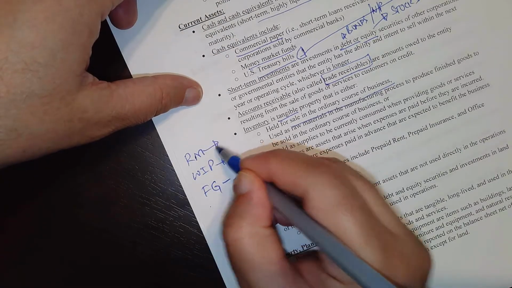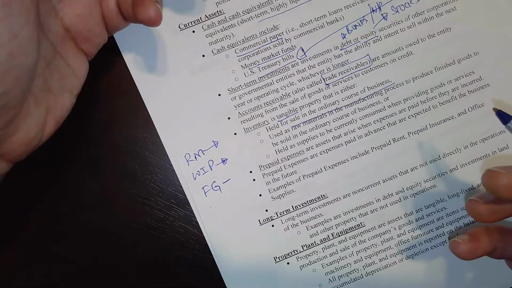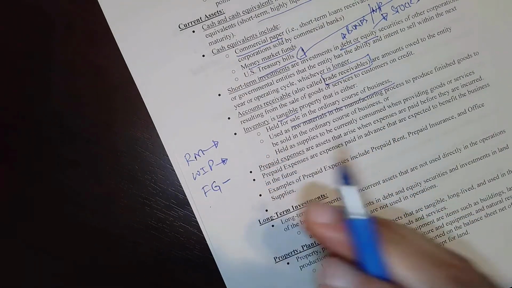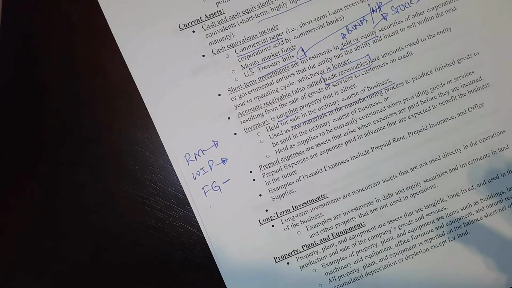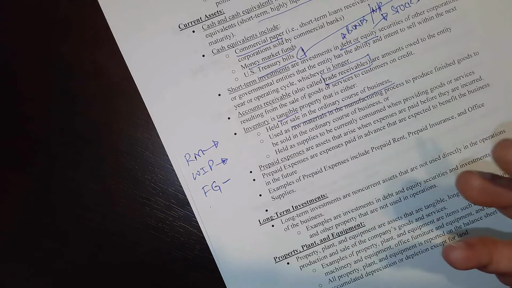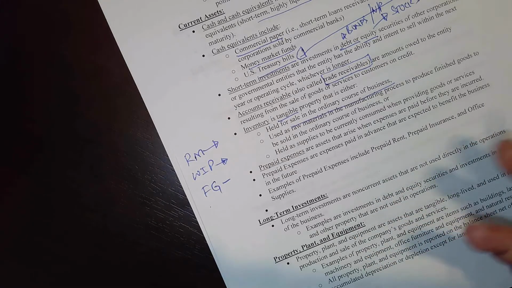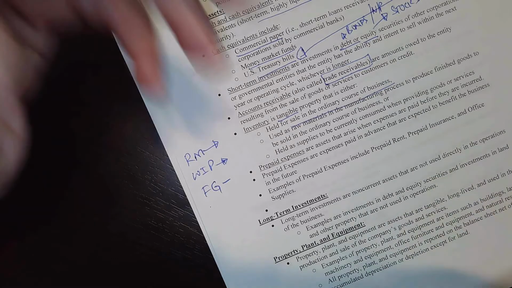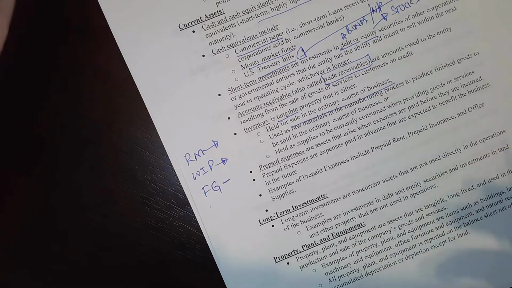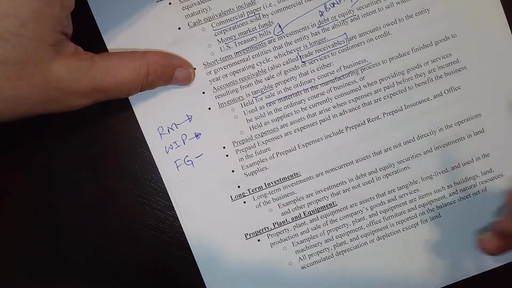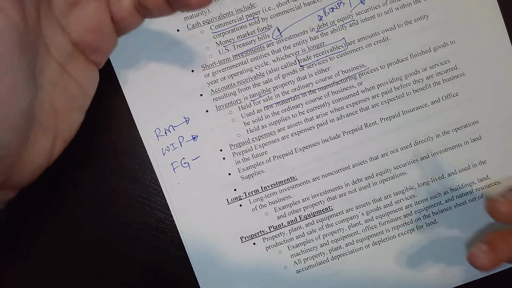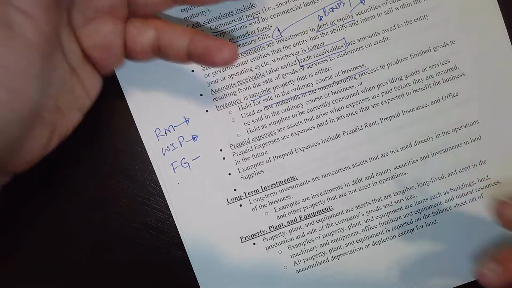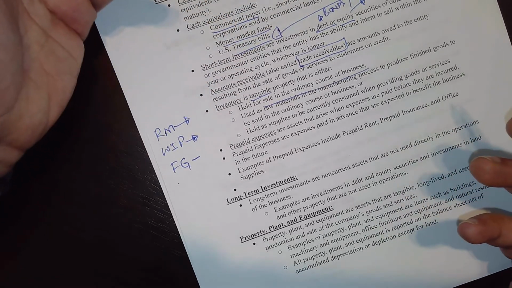Raw material is inventory that is held in a warehouse to be used on the assembly line to produce products. For example, Ford Motor Company keeps a lot of raw materials such as tires, seats, steering wheels, mirrors, and batteries. Prepaid expenses are assets. They are called expenses, but they're assets because you have paid in advance. For example, I pay my auto insurance 6 months in advance.